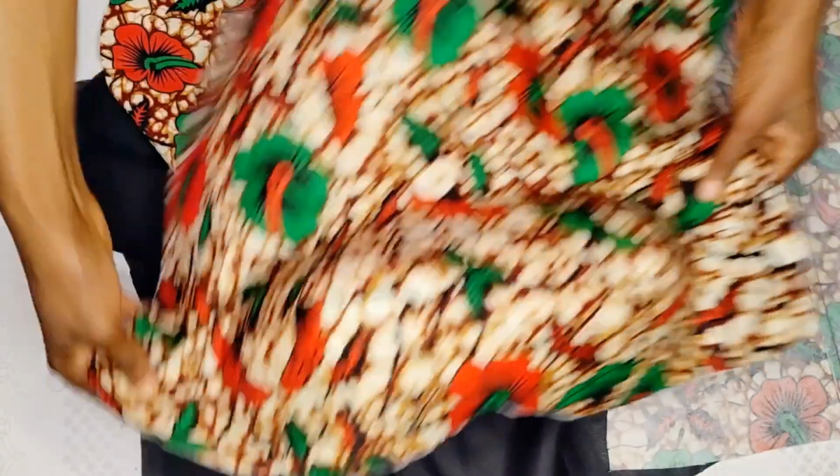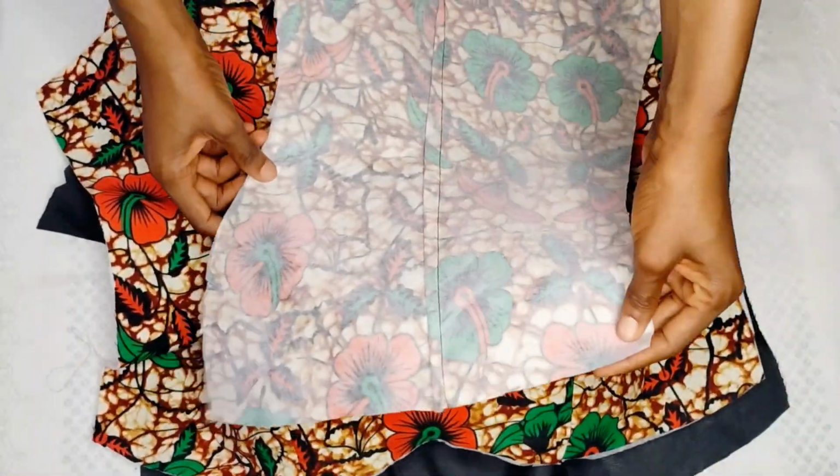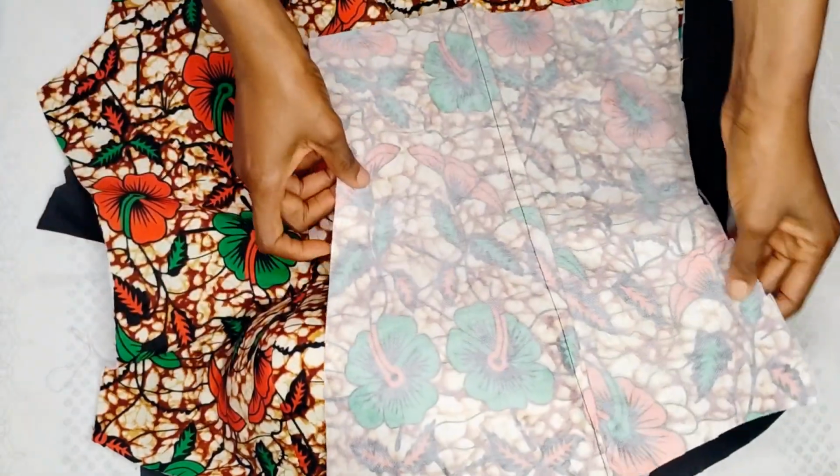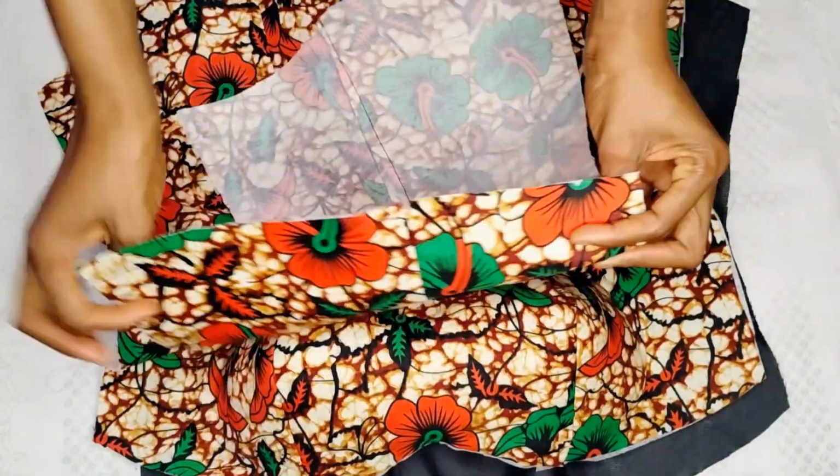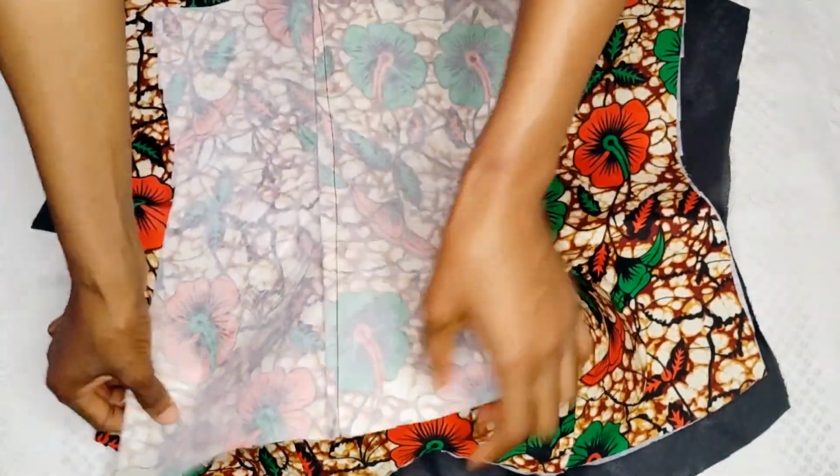Use your discretion so you know how to do it. So I'm just going to sew on the 0.5 allowance. Now I have sewn it. This is what we have. See, the cup is cupping. All right, this is what we have.